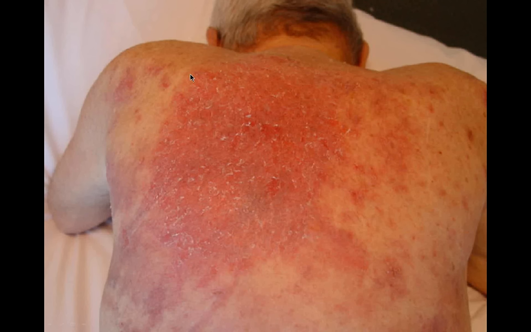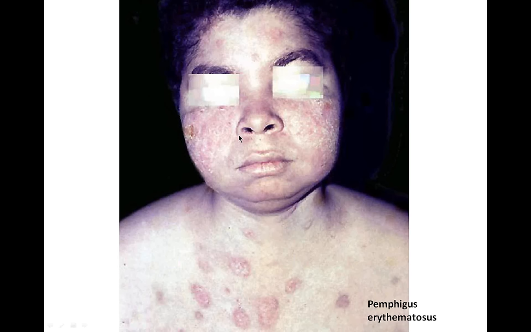This was the guy's back. You can see the surface splits here. This is more, you could argue, Pemphigus foliaceus-like, where the split's much higher up and you're getting this crusting formation. So that's what I was saying, there's a mixture of patterns that you're going to see.